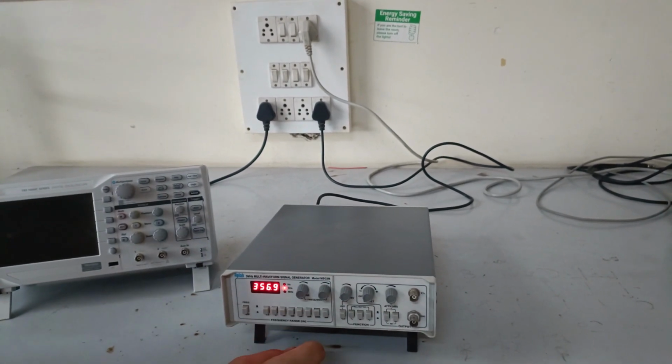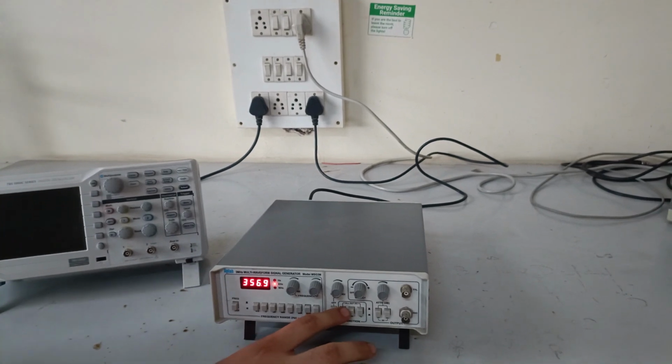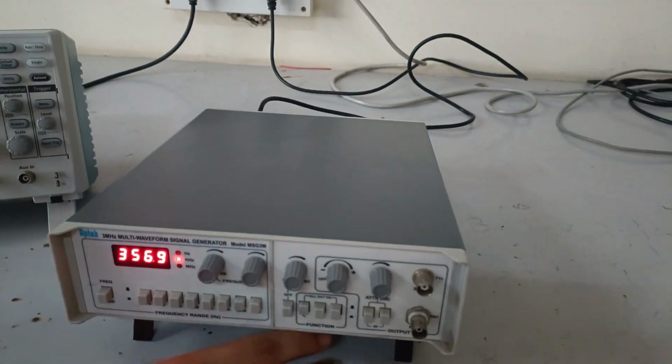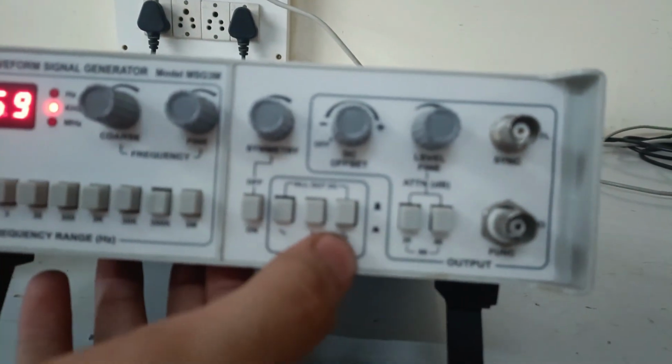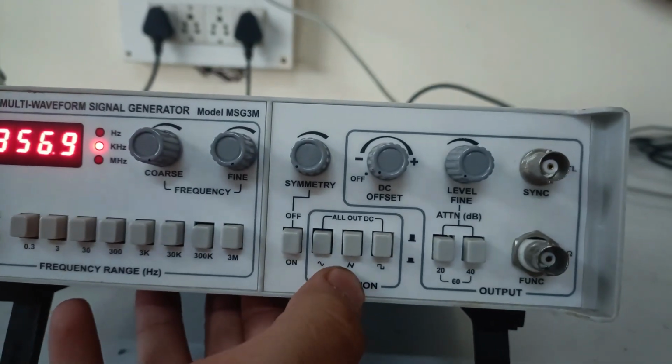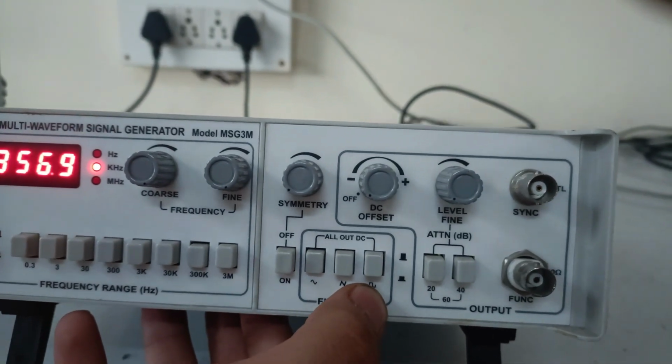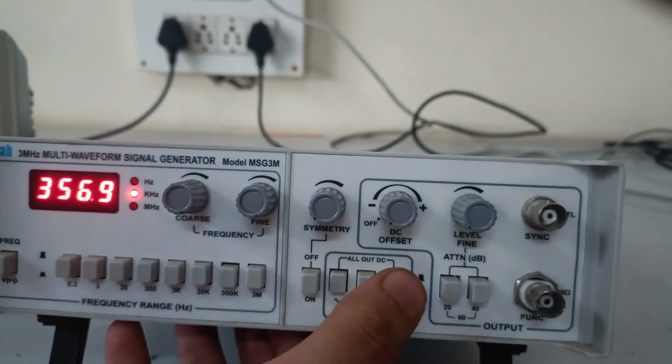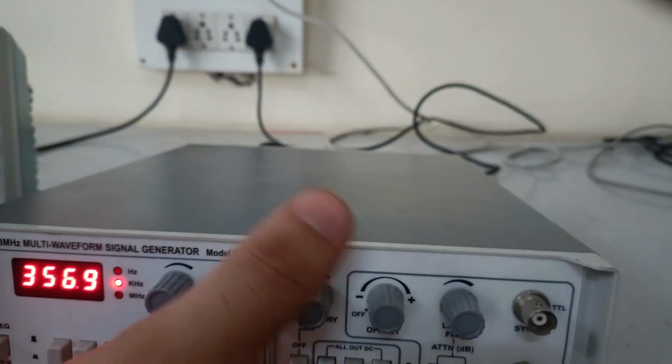Now let's come to the second part. Also, this can provide us with 3 different waveforms. As you can see here, there are 3 different waveforms shown: the sinusoidal wave, the triangle wave or the ramp, and the square wave. We can provide 3 different types of signals with this function generator.